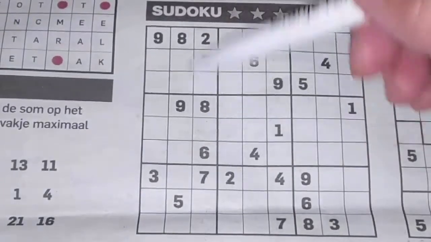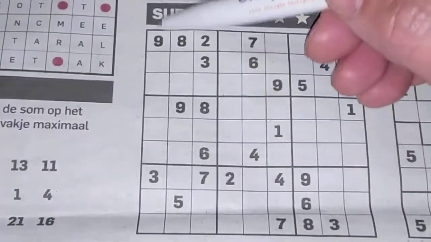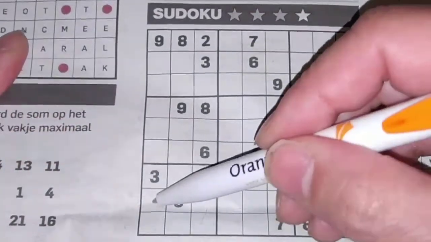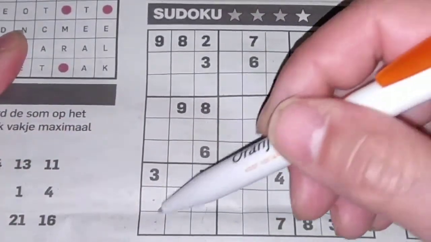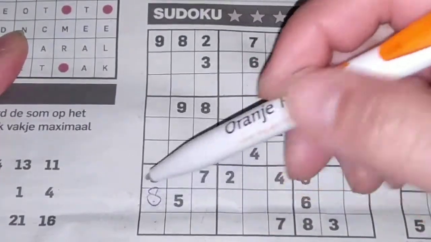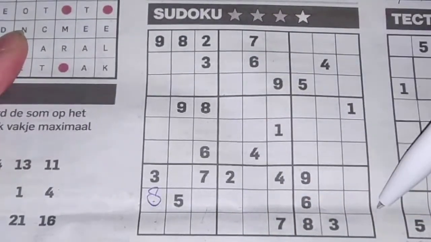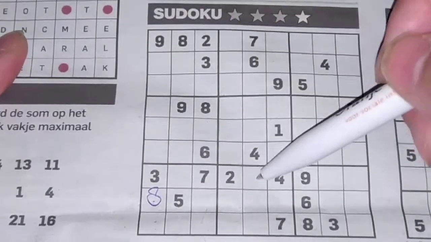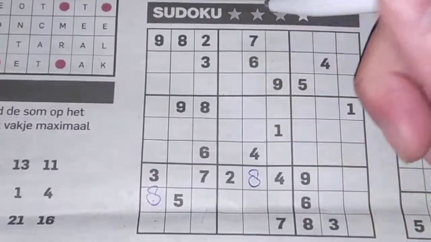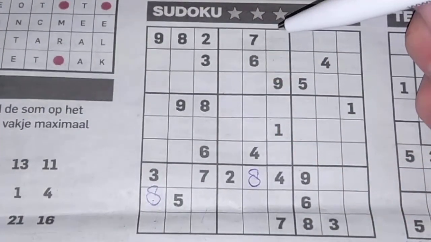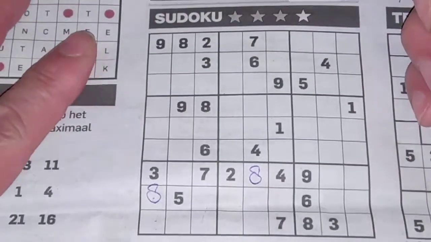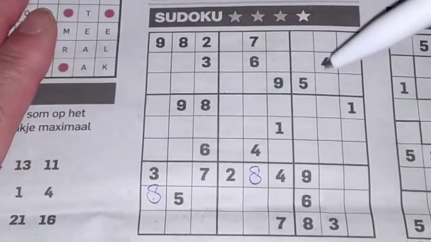8 in the third column, 8 in the second column. So in the first column, the only 2 places for the 8 should be here or there. But I see here an 8, no 8 there, so the 8 should be here. 8 in the last row, 8 in the row above. So in this row, the only place for the 8 should be here. And I cannot continue with the 8, so maybe later I will continue.